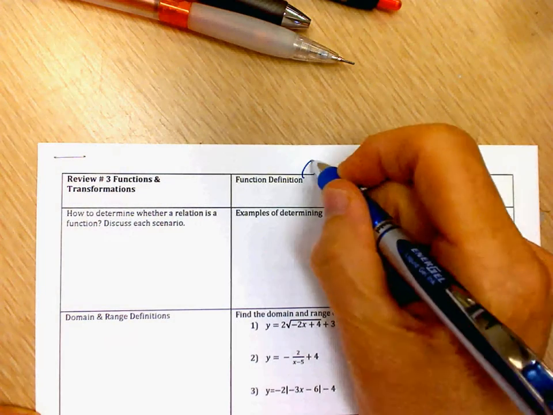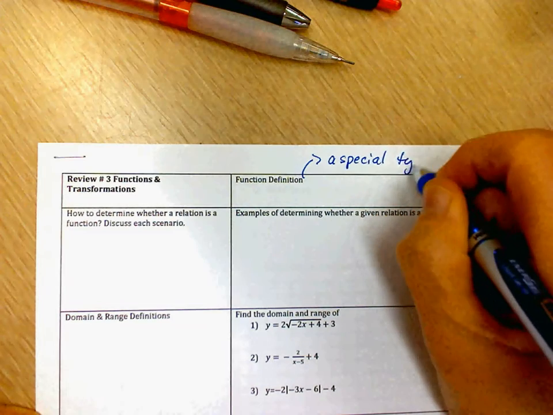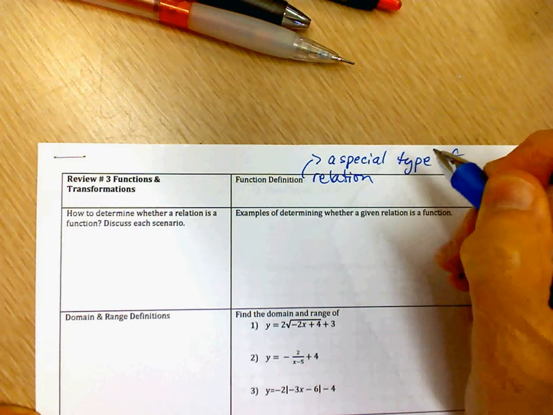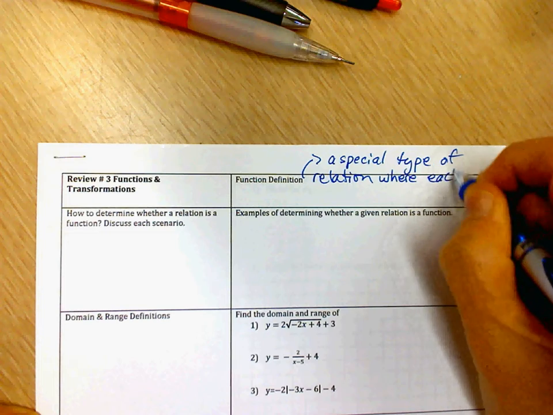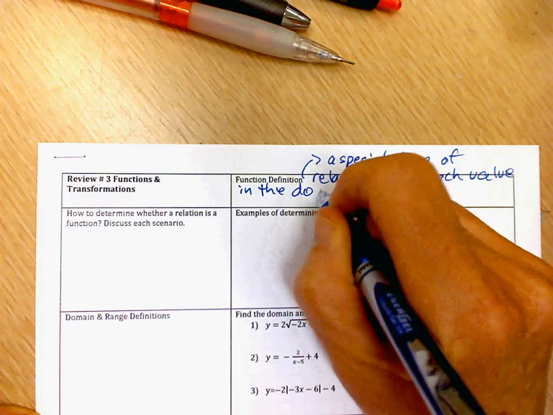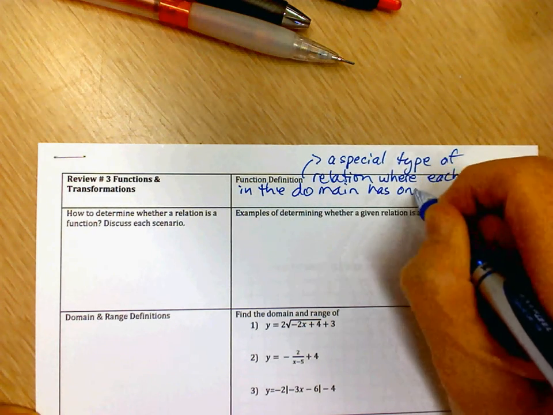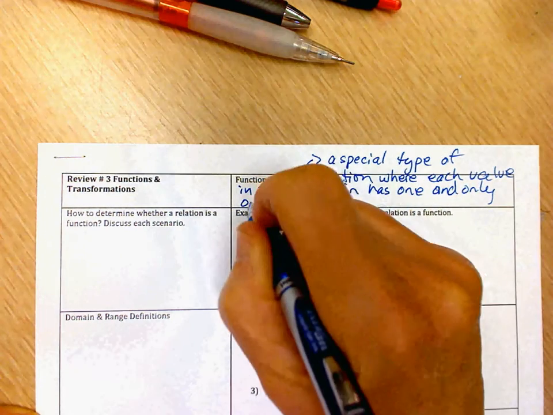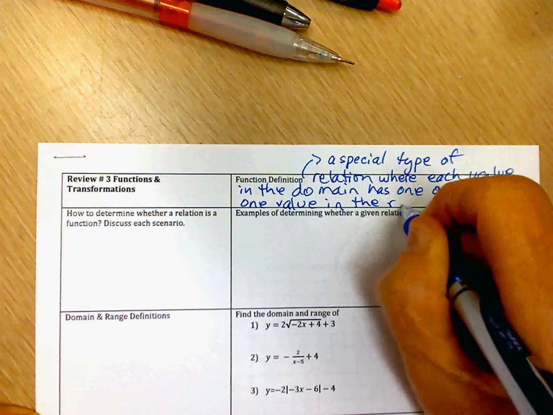Well, a function is a special type of relation where each value in the domain has one and only one value in the range.